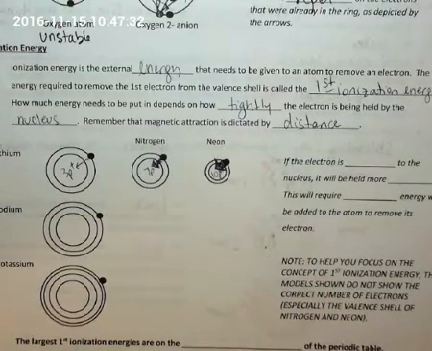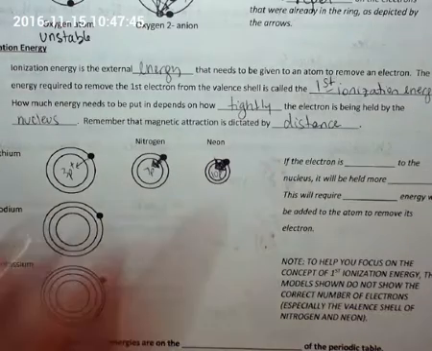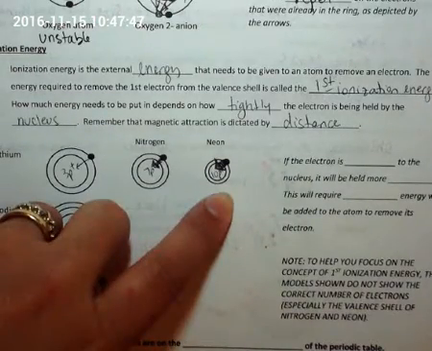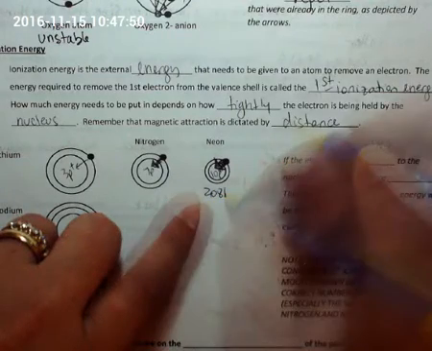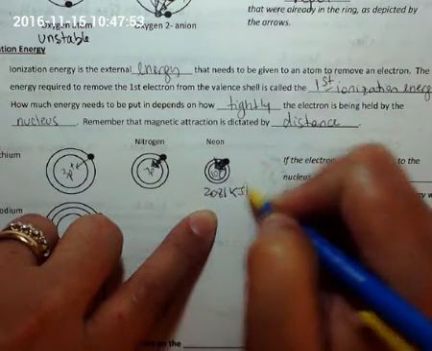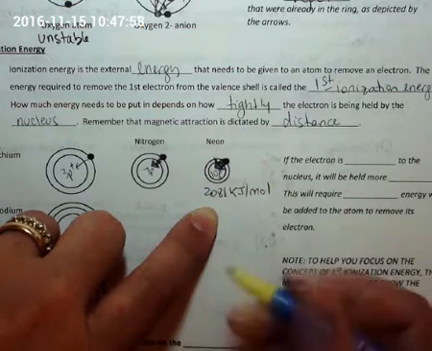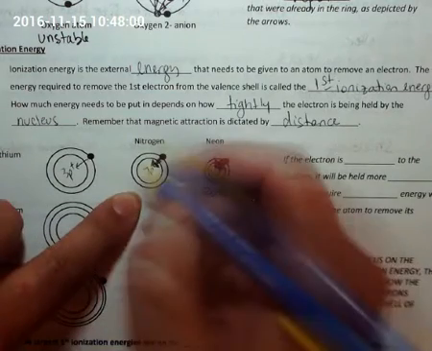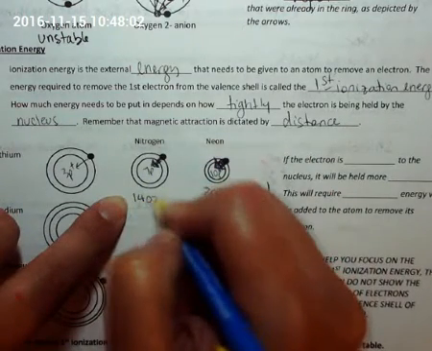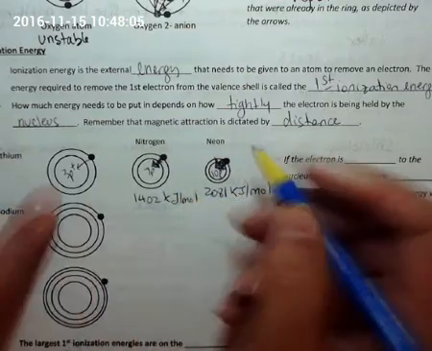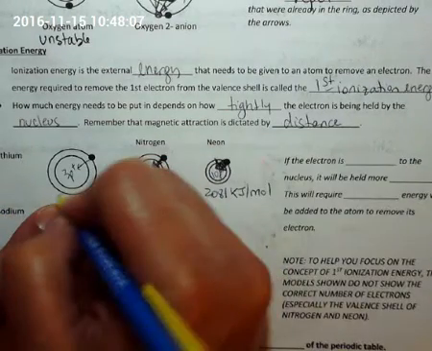All right, so which one of those is being held more tightly? Neon. So where am I going to have to spend the most energy to rip it out? In neon, right? Okay, as a matter of fact, if I give you the quantity for that, the ionization energy for neon is 2081, and the unit for ionization energy is something called a kilojoule per mole. Don't worry too much about that, just worry about the number. All right, nitrogen, the ionization energy for that is 1402 kilojoules per mole. And then for lithium, it's 520 kilojoules per mole.